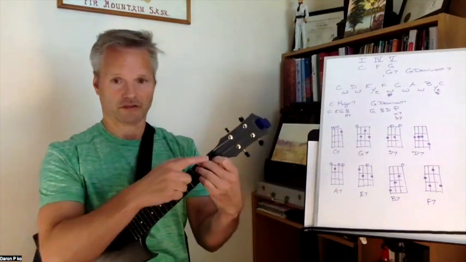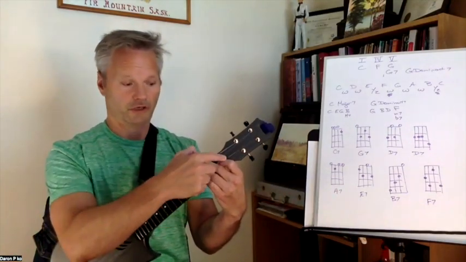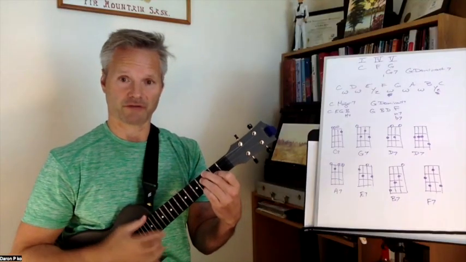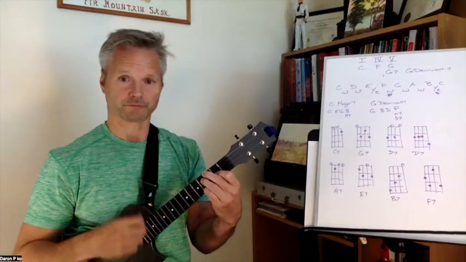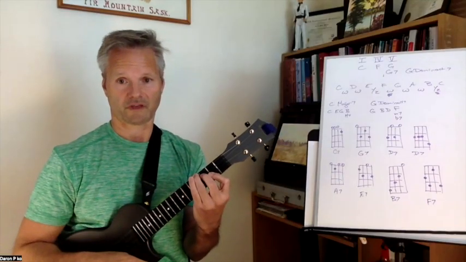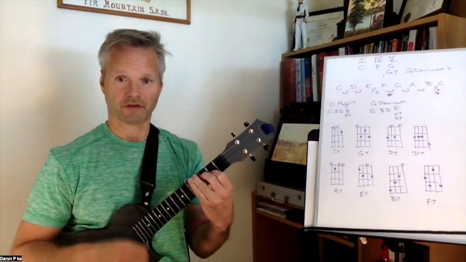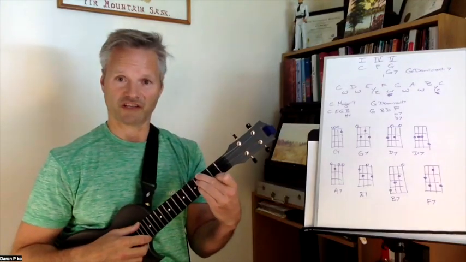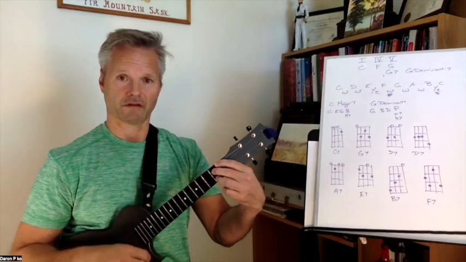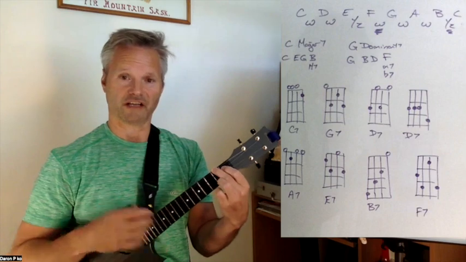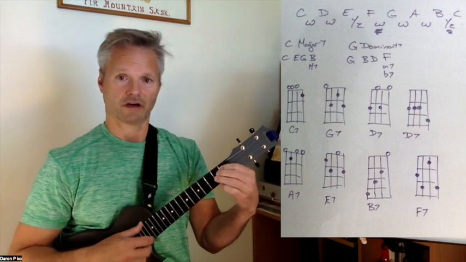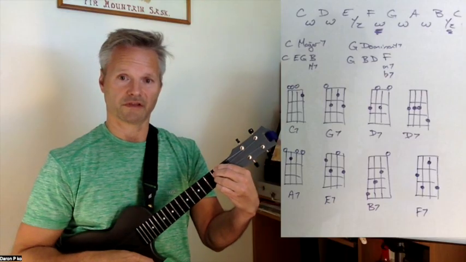The F7 looks like this, 3, 1, 3, and 2. Move that up a fret, it's F sharp 7. F sharp 7s are the 5 chords landing on B's. B7s are the 5 chords landing on E's. E7s are the 5 chords landing on A's. A7s are the 5s landing on D.